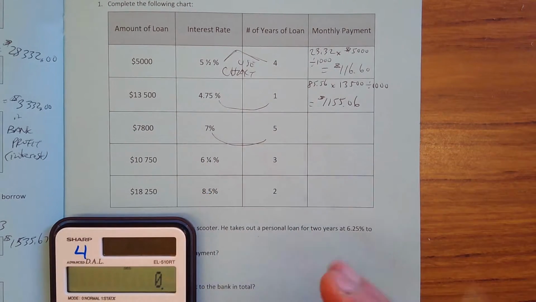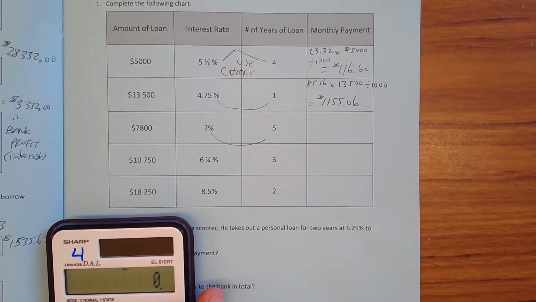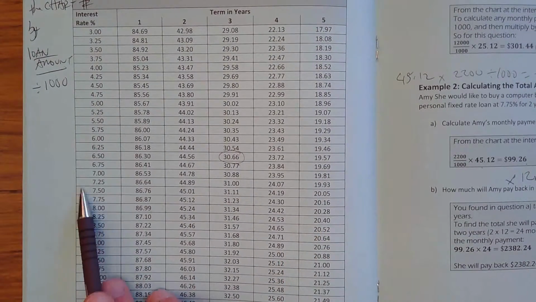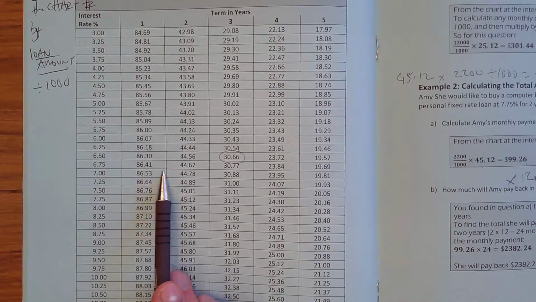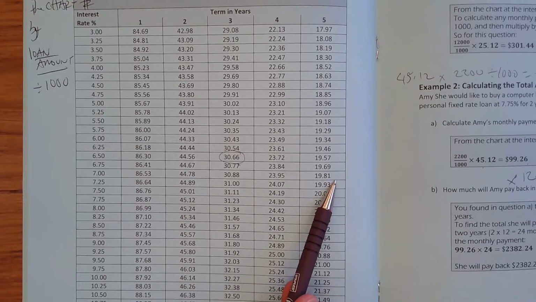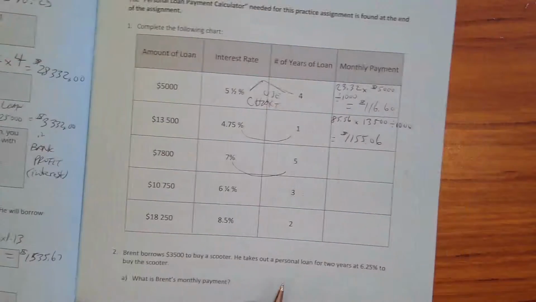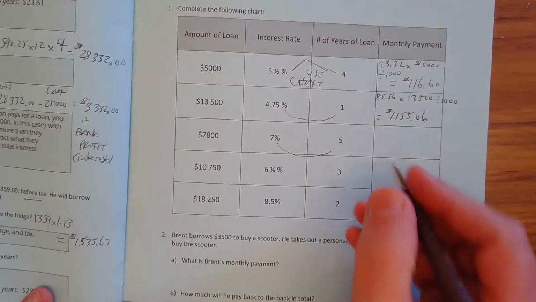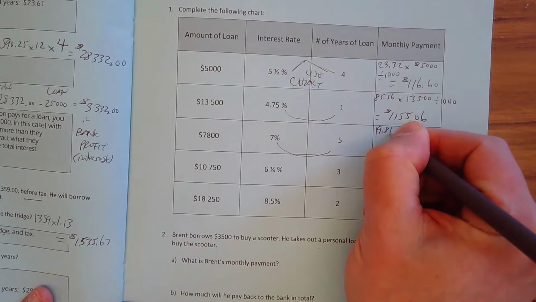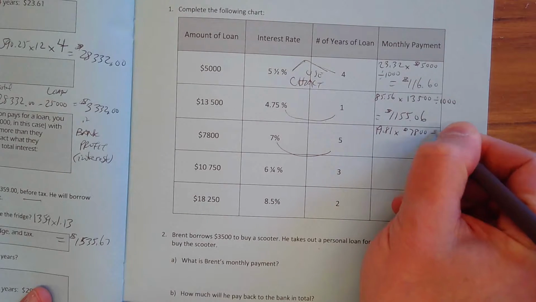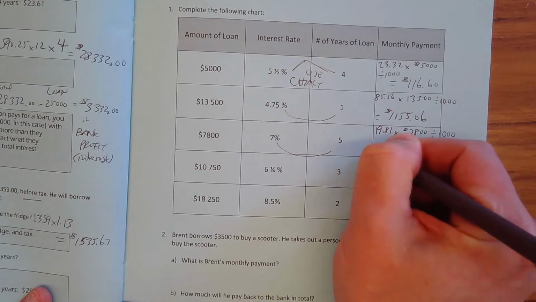Next one, a 7% loan for 5 years. So let's go look at the chart. 7%, 5 years is $19.81. The loan amount in this one is $7,800, and then divided by 1,000.